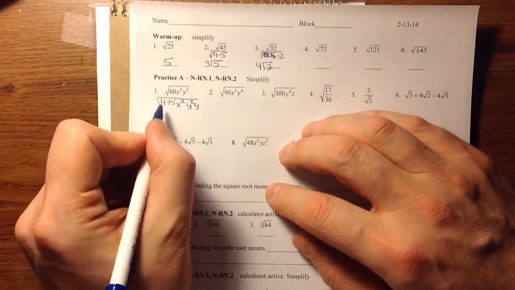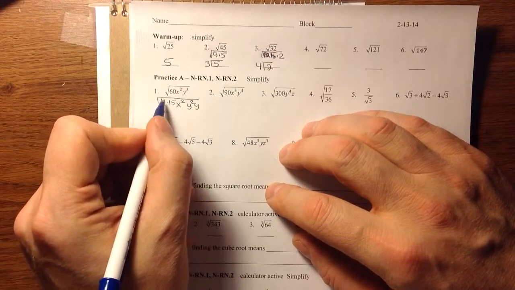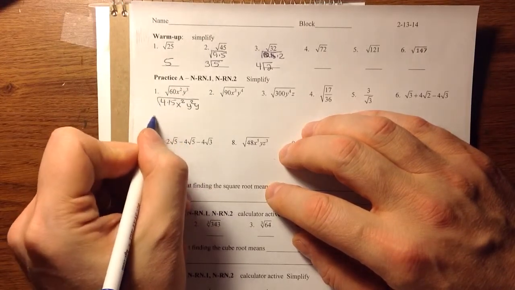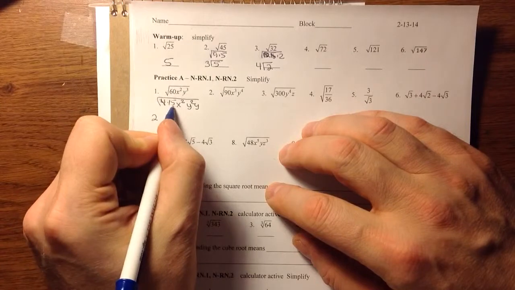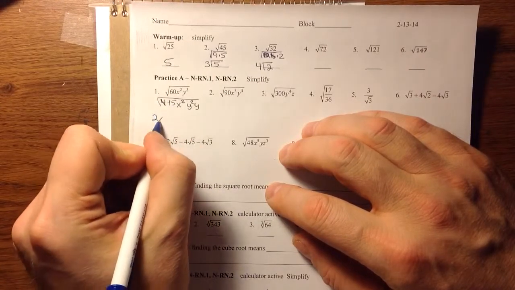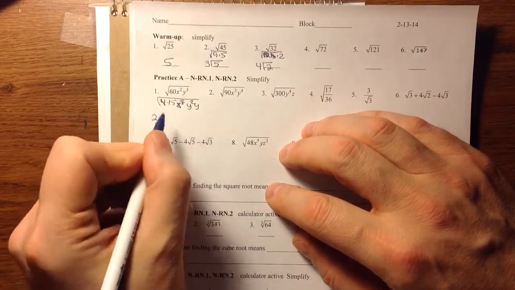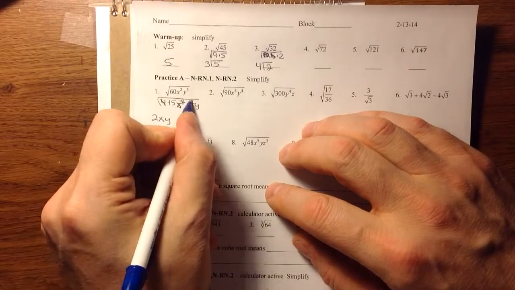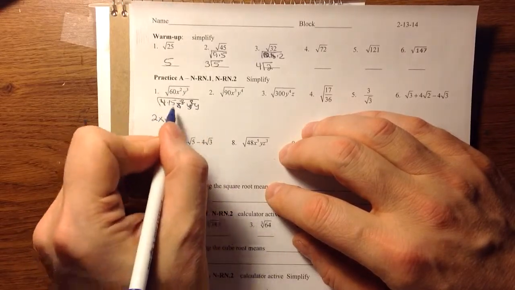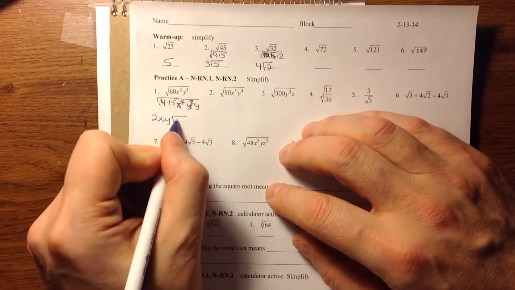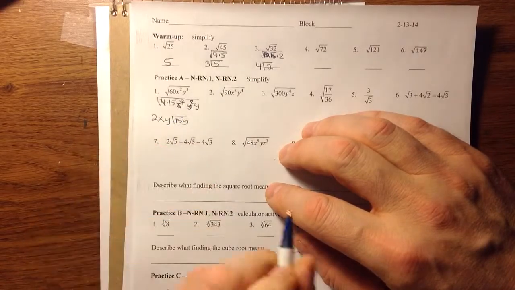And what I do is take the square root of the perfect squares. So square root of 4 is 2. I can't do that one. Square root of x squared is x. Square root of y squared is y. And then the y and the 15, I couldn't do them, so they stay underneath.